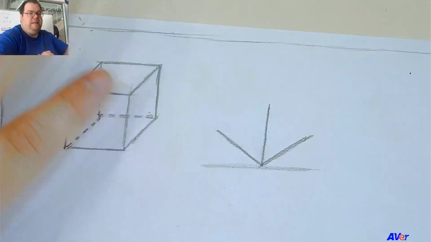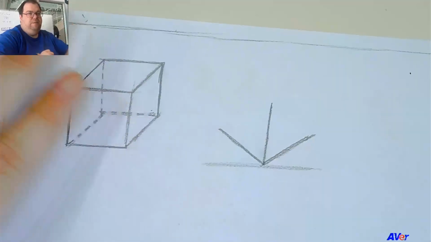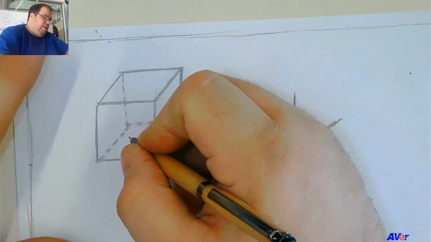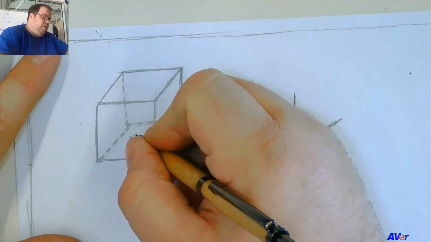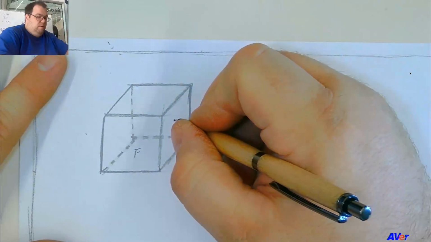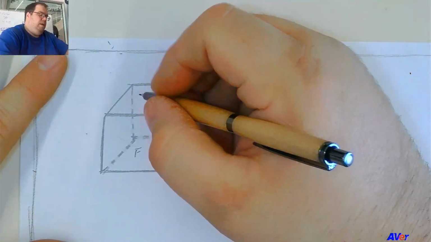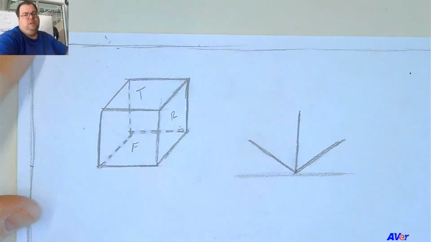But by putting these in, it helps us solidify that this is the front view, or at least the one that's closest to us. So I'm going to put a front view there. This is going to be a right side view, and this is going to be a top view. Okay?